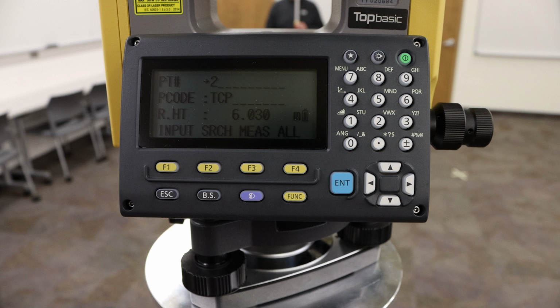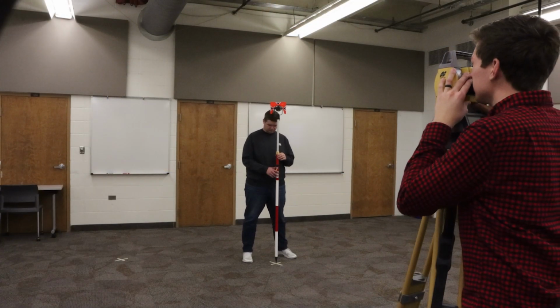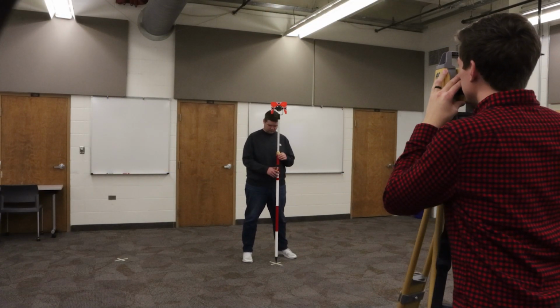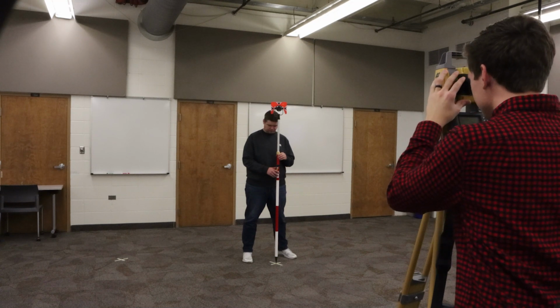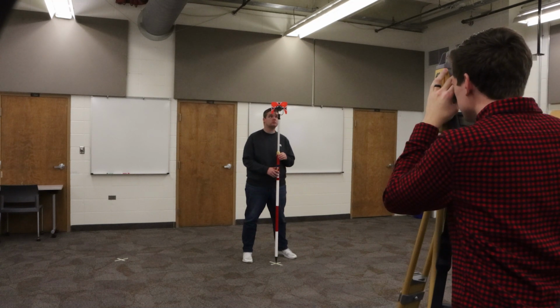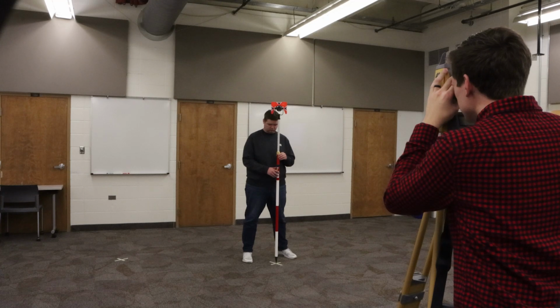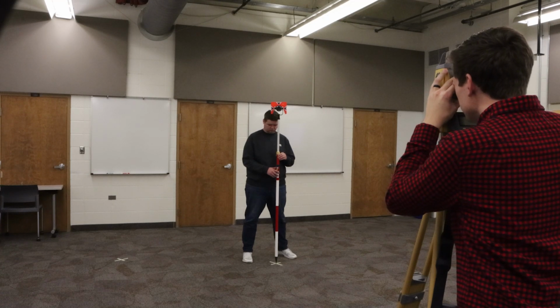Use the up and down buttons to move through the point number, point code, and rod height input lines. Adjust as necessary. Use the sighting collimator to sight the target. Lock the horizontal and vertical clamps. Use the horizontal and vertical fine motion screws to align the center of the reticle crosshairs with the center of the prism.